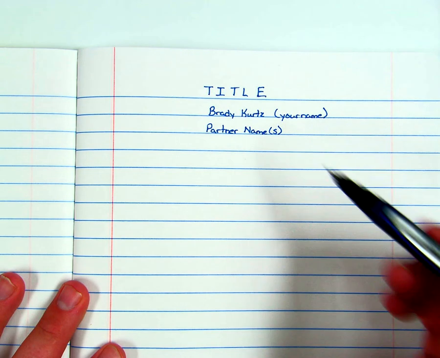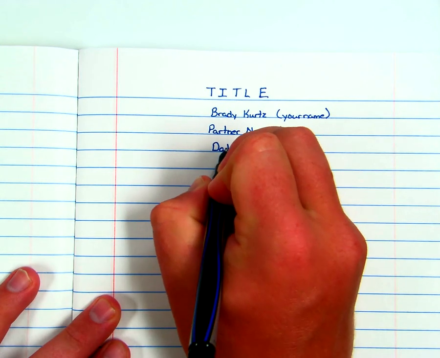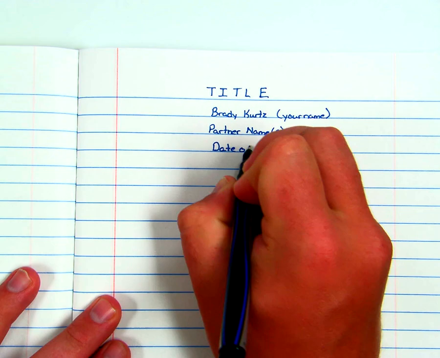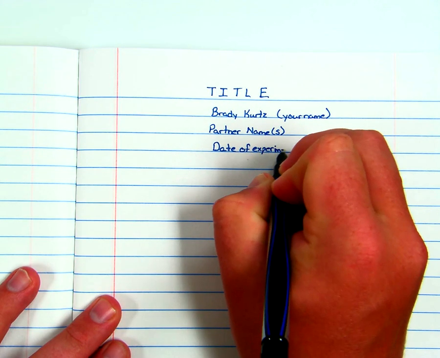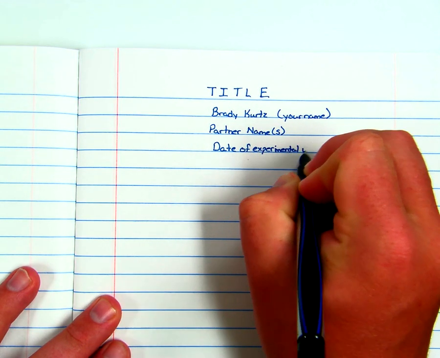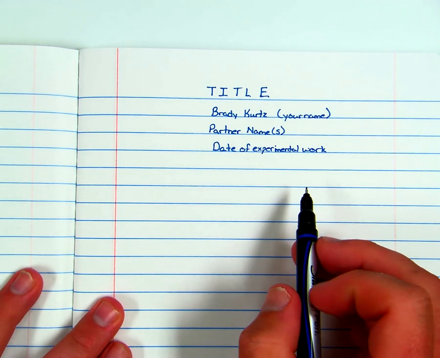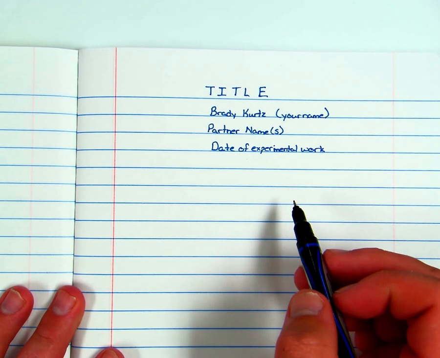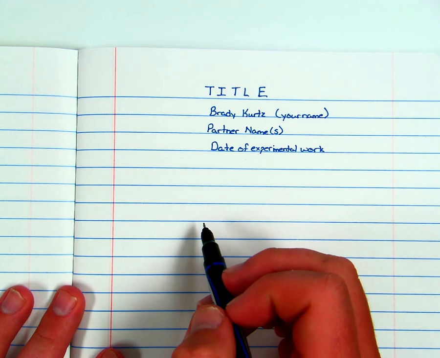And then the last thing we put in the heading is the date of experimental work. In other words, you don't put the date it's due, you don't put the date that you get the lab handout, whatever day or days that you're going to actually be doing the work, that's what goes in here.